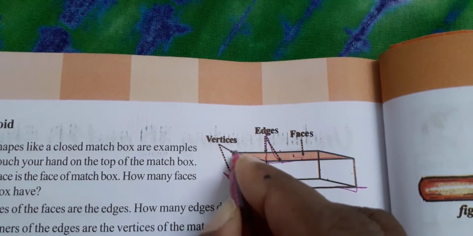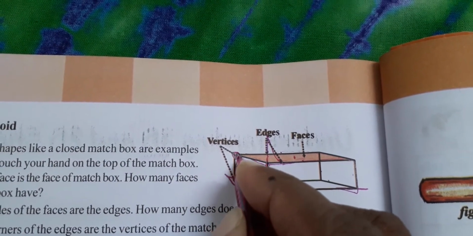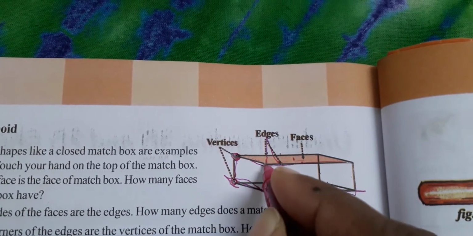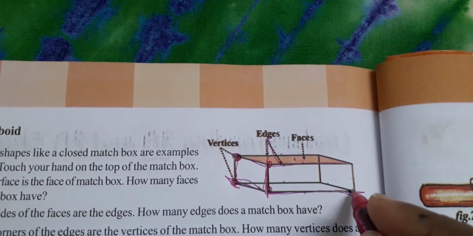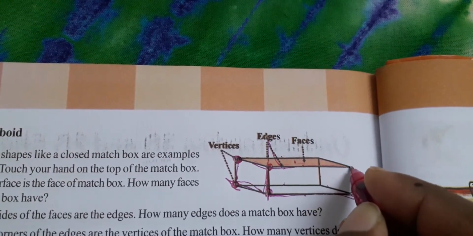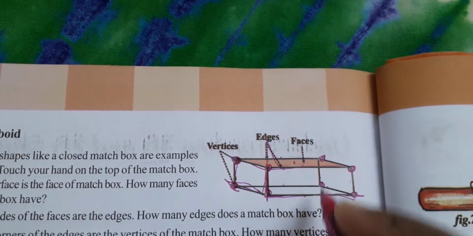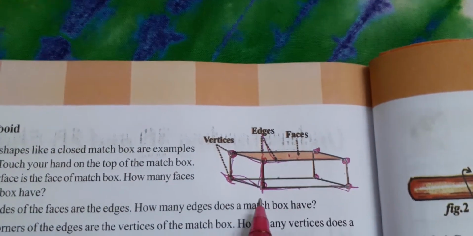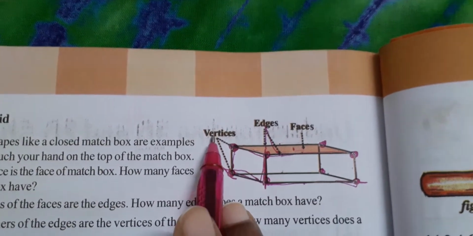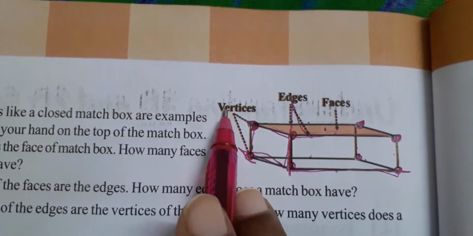Vertex is singular, plural is vertices. That means corners. So how many corners are there? Let us see. 4 here, 5, 6, 7, 8. So altogether 8 corners are there. All those corners are called vertices. Can you see the spelling?